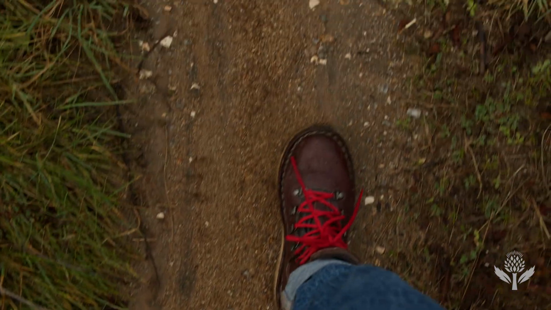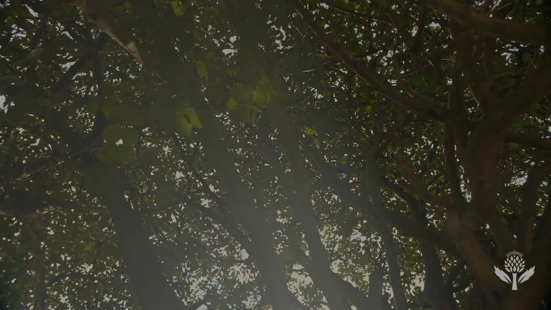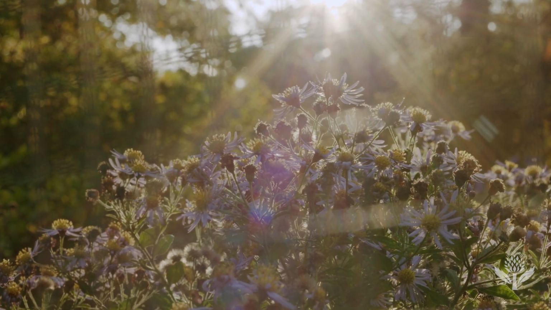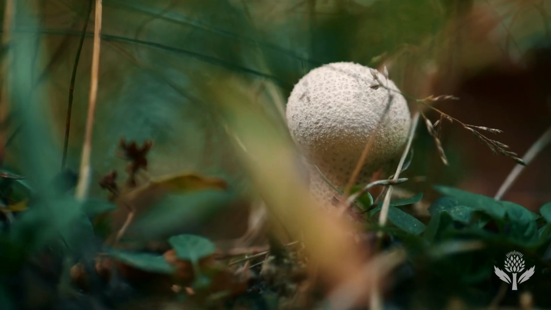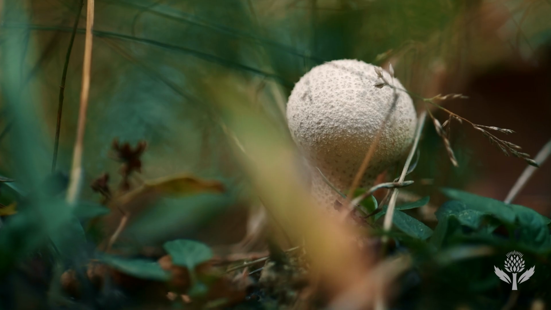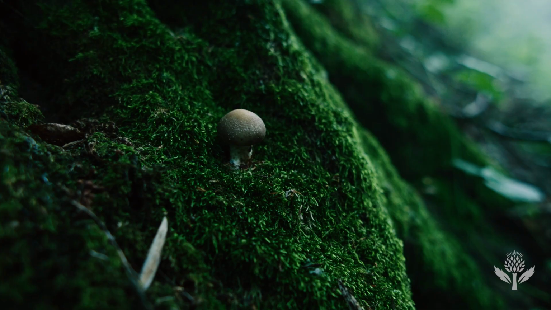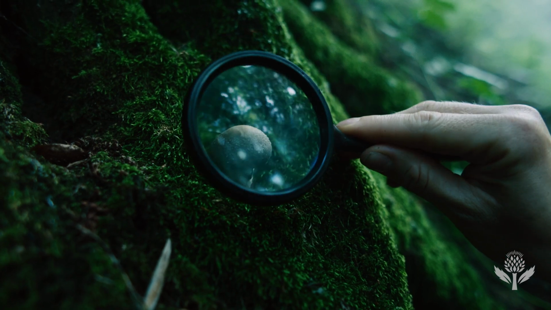Imagine you're on a hike in the woods. Tall trees shade you from the sun, and the ground beneath you is speckled with flowers and the occasional mushroom. While it's growing out of the soil just like the flowers, a mushroom is not a plant. It's a fungus. So what's the difference between plants and fungi?